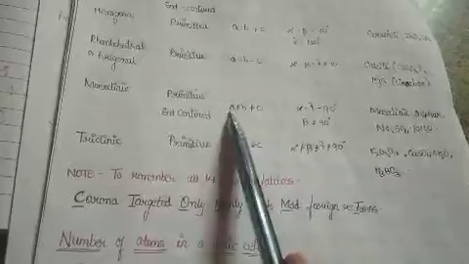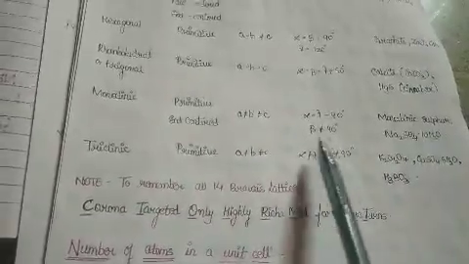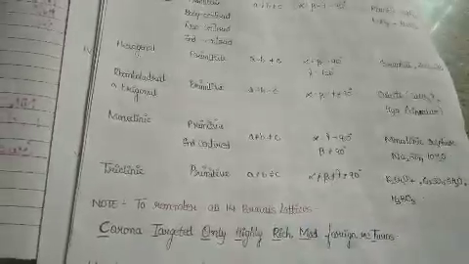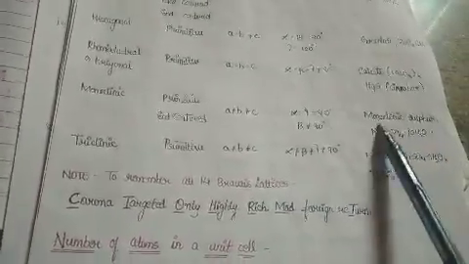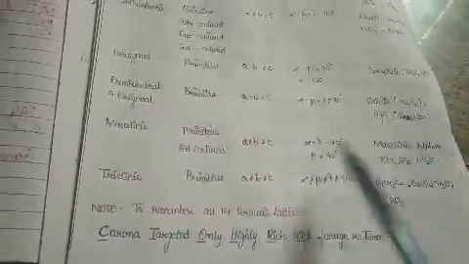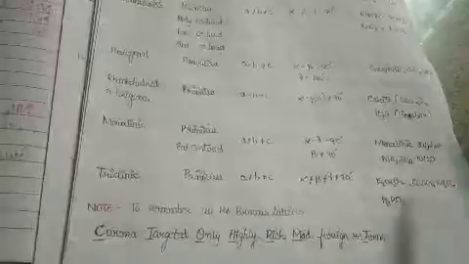Here you are having the system as a ≠ b, b ≠ c, alpha = gamma = 90 degrees, but beta ≠ 90 degrees. Example is that of your monoclinic sulfur. See, monoclinic. Example is also of monoclinic sulfur. So then Na2SO4·10H2O.